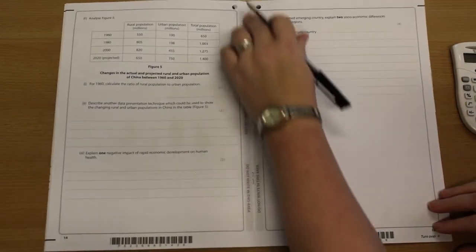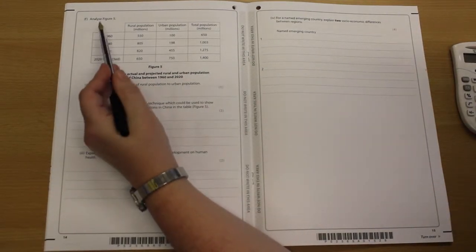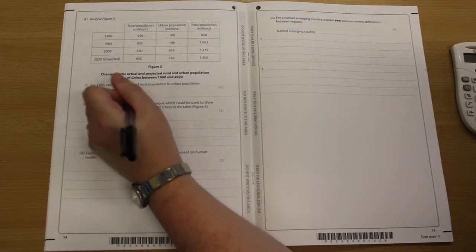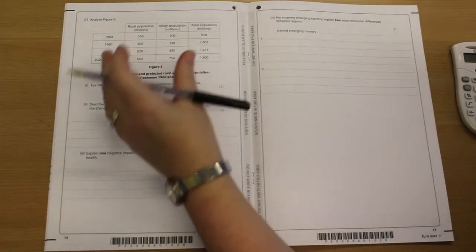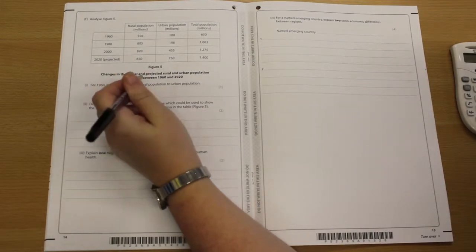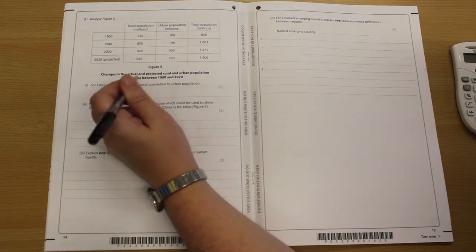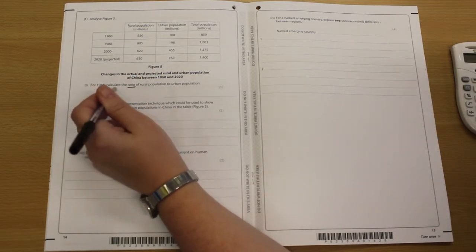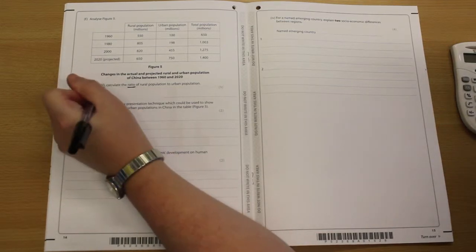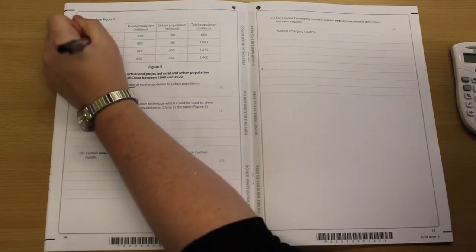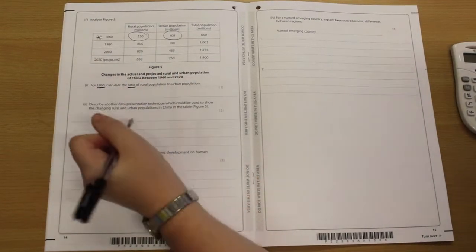Last numeracy example, page 14. Oh, sorry, no, I've got 2 more. Page 14. Ratio. This has appeared on so many different papers. Again, they give you some data. This time we're looking at changes in rural and urban population within the country of China between these dates. What they'd like you to do is to calculate the ratio of the rural to urban population for 1960. Okay? If you read your information, that's the bit of data that I want.